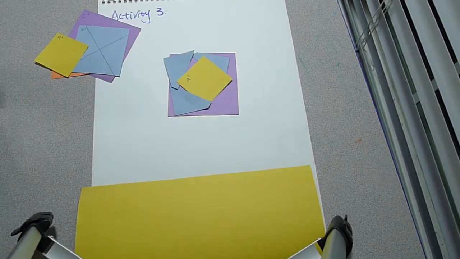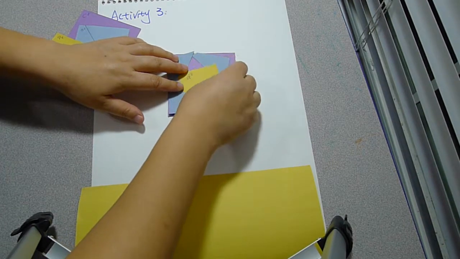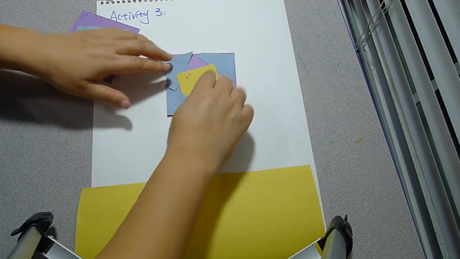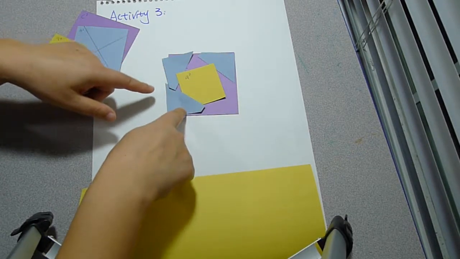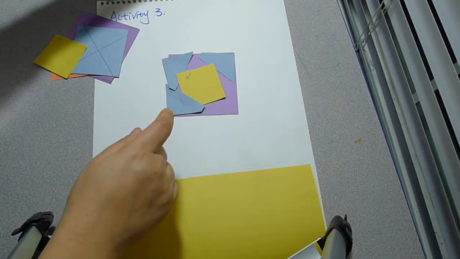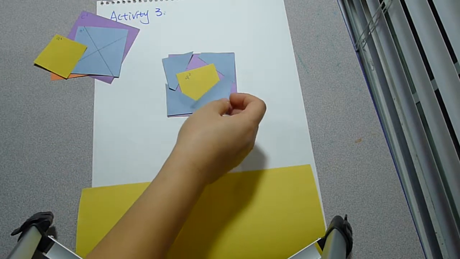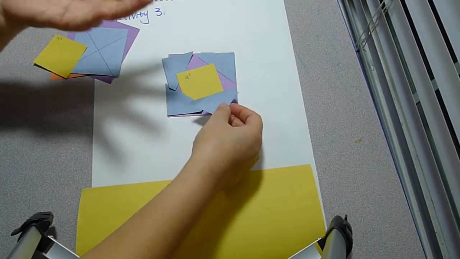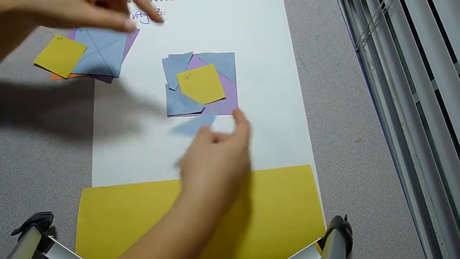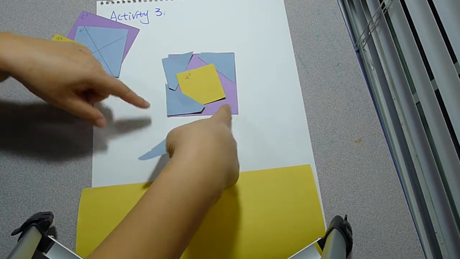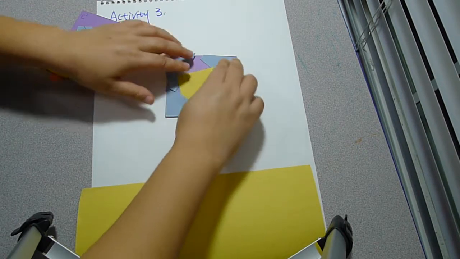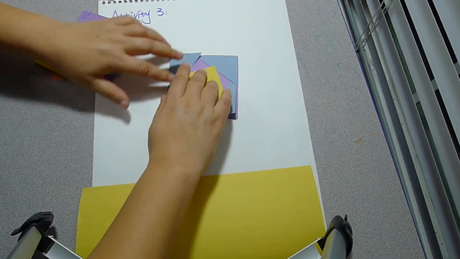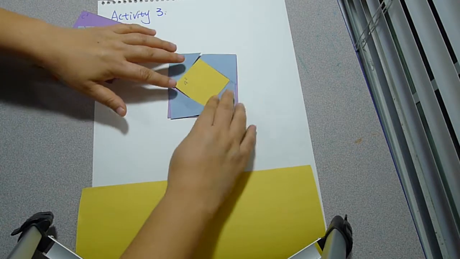And then students are asked to play with the smallest square and also the 4 pieces of the medium size square, to see whether when they play with the 5 pieces, they can fit everything inside the big square, just like a puzzle. So this is how it's supposed to look when they finish the activity.